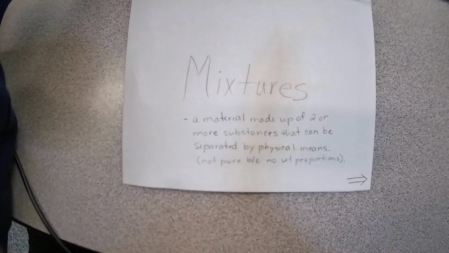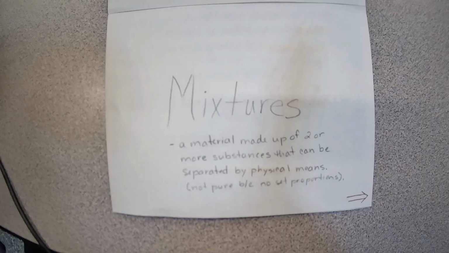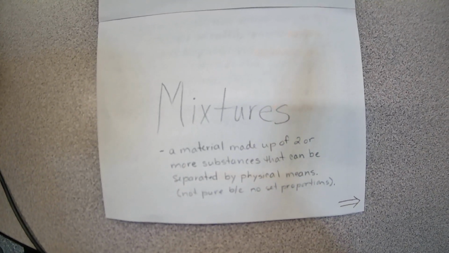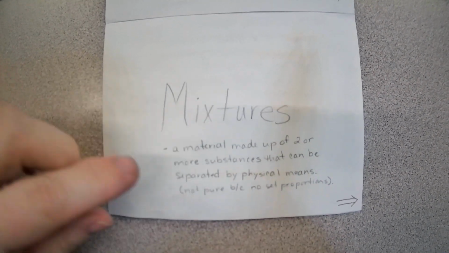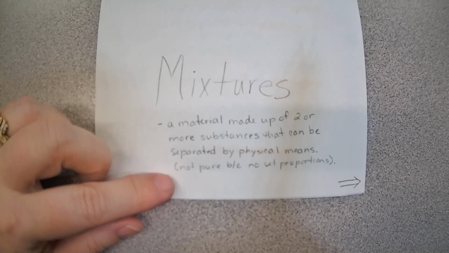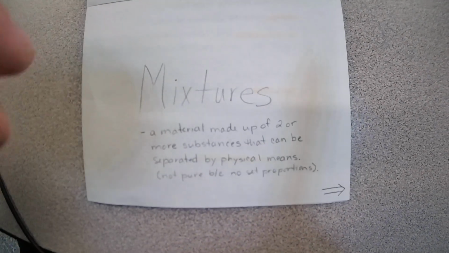So let's move on to mixtures. Mixtures are materials that are made of 2 or more substances that can be separated out. They are not pure substances because they do not have a set proportion.